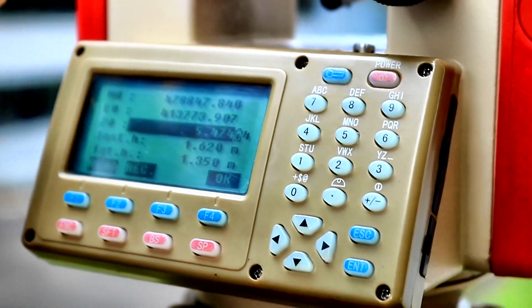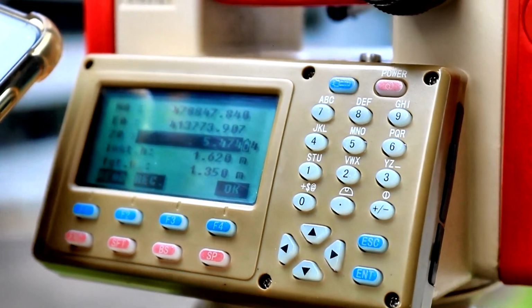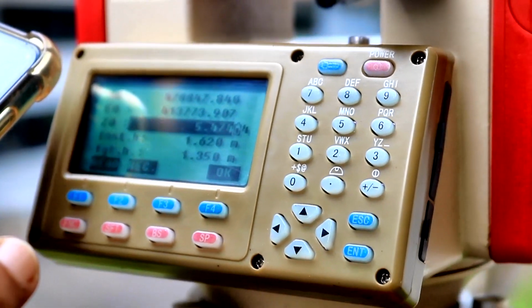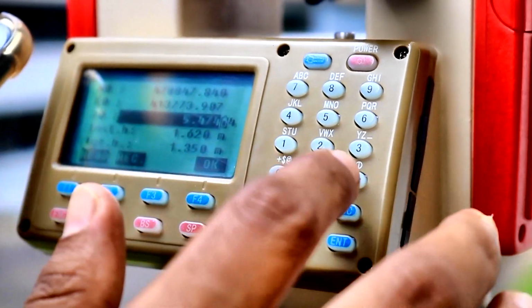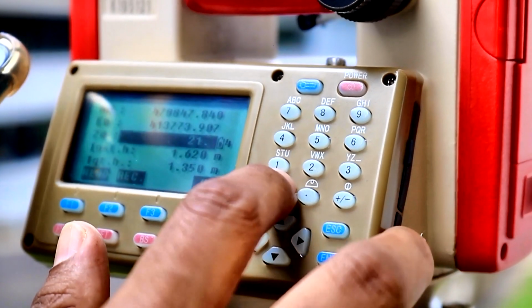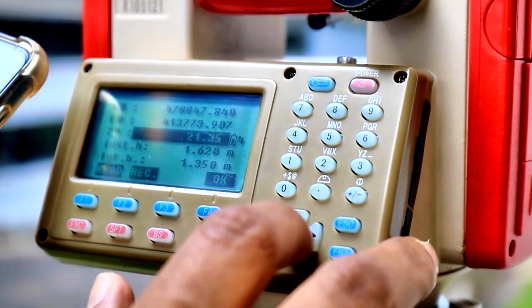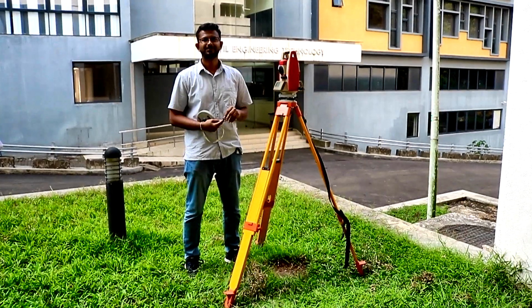For the orientation, actually you don't need the height, but the Z coordinate is also there, so therefore I'm going to feed it 21 meters high from the mean sea level, 0.35, and the instrument height.